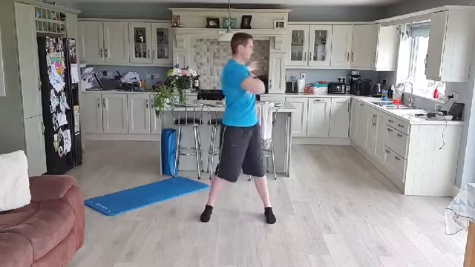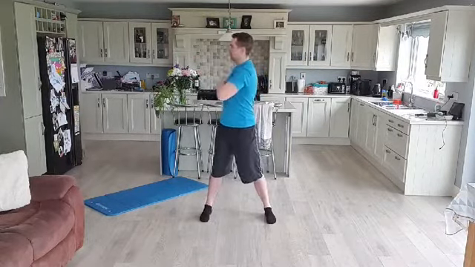Two more. Good. Palms together. So turn your right palm at a 45-degree angle, and we're going to open up.